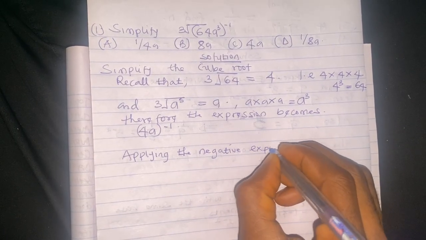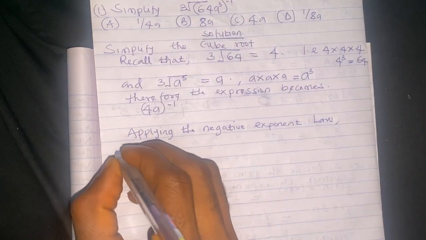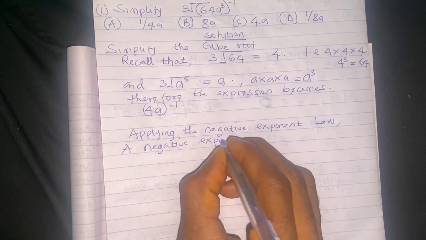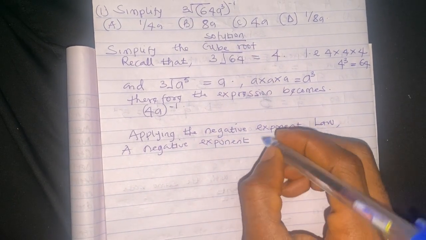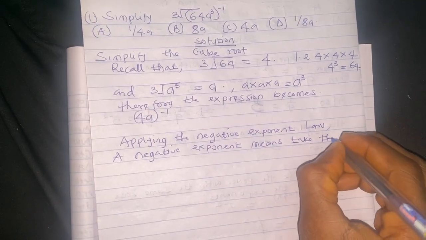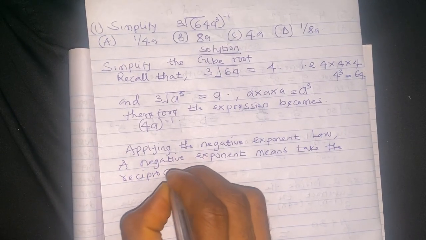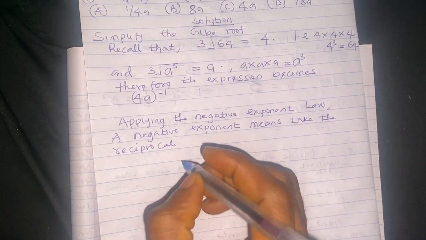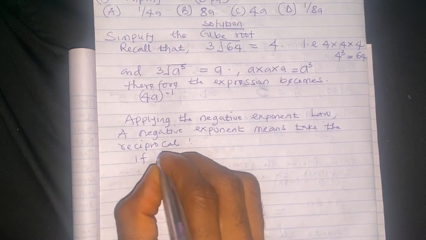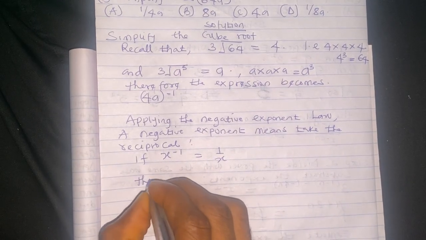first we need to know what the negative exponent law means. The negative exponent simply means we take the reciprocal. That's what it means. A negative exponent means take the reciprocal, and the reciprocal just talks about 1 all over the number itself. So the reciprocal of any number is 1 over that number. For instance, if we have x raised to the power minus 1, the negative exponent simply means 1 all over x. So that is the reciprocal.